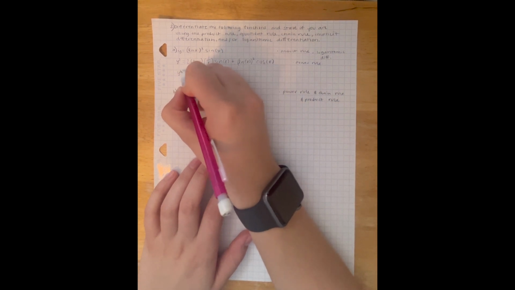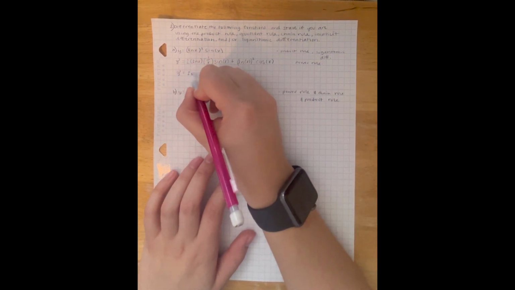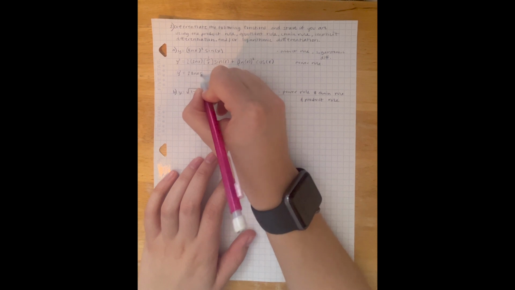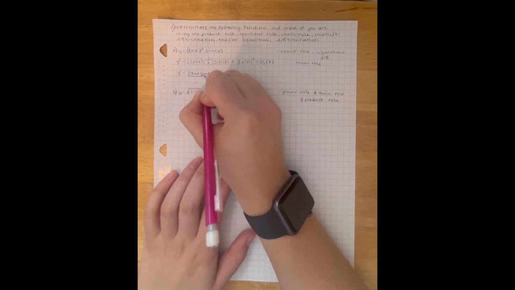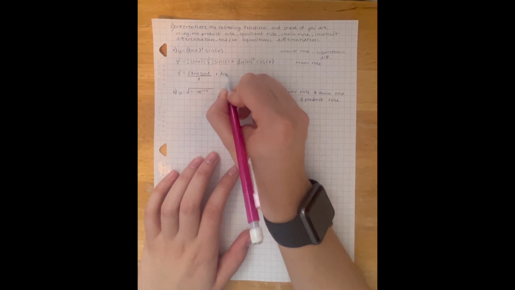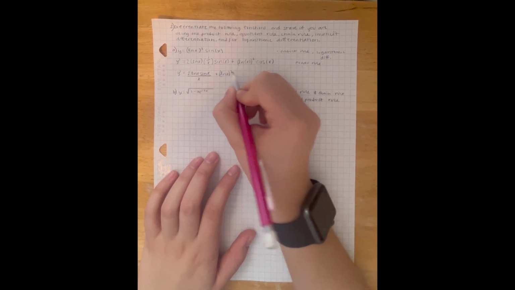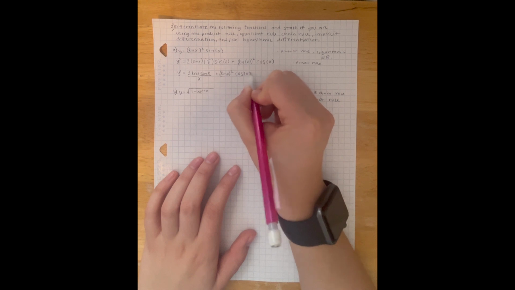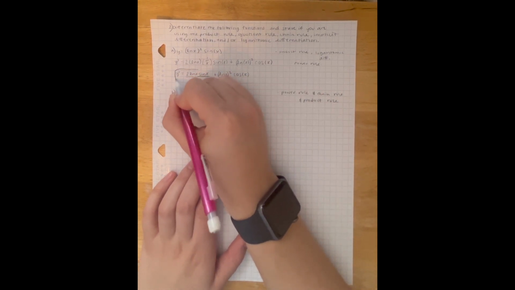And now we can just rewrite it. y prime equals 2 ln of x sine of x all over x plus ln of x squared cosine of x. And that's the answer for A.